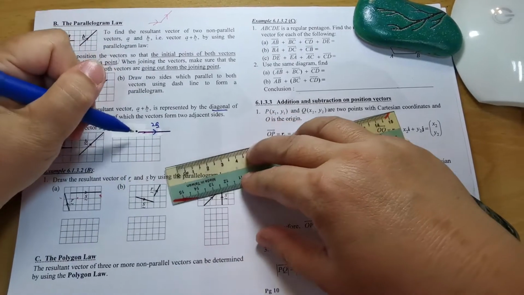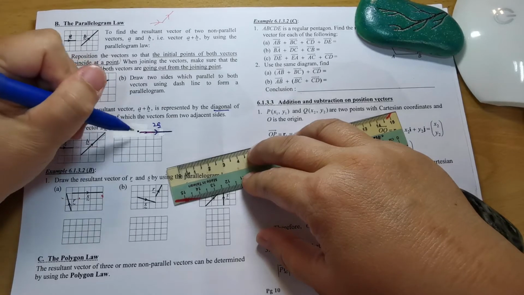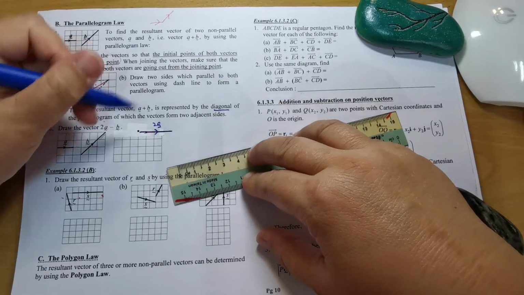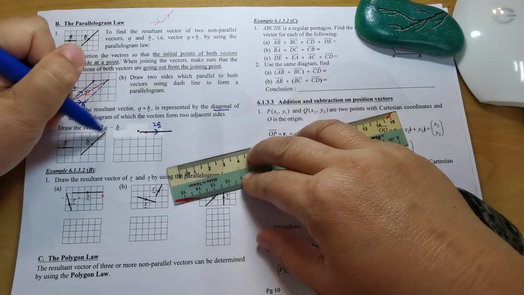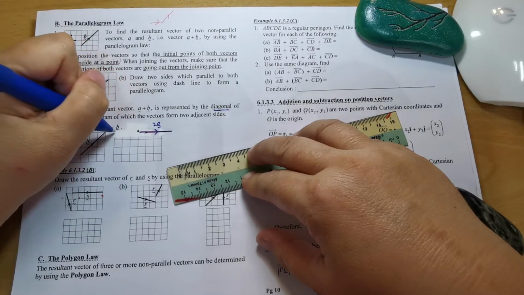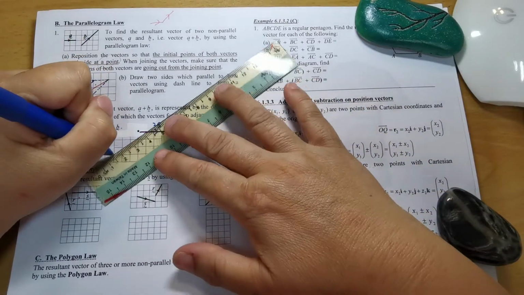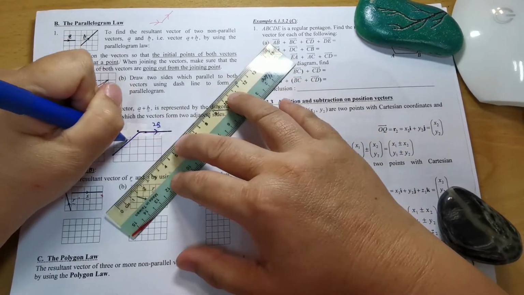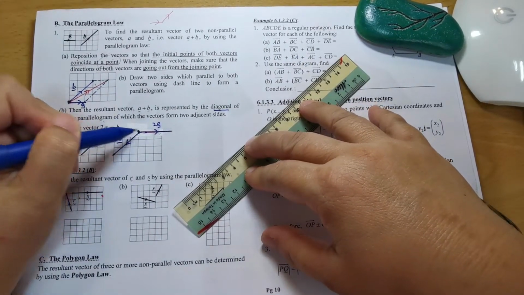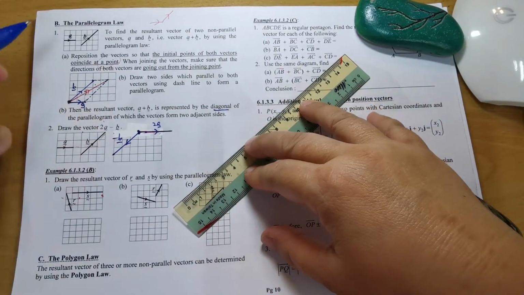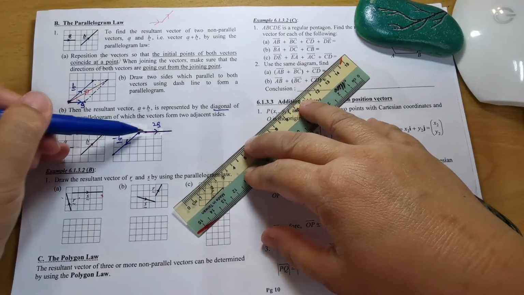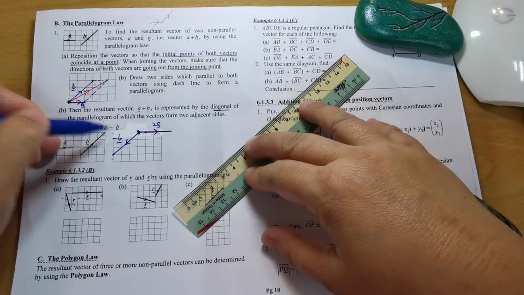Alright, then from the same point, I need to draw minus B. So B is going up, so minus B goes down from here. So 3: 1, 2, 3. So here. Okay, this is a negative B. So parallelogram law, remember, choose an initial point, so both vectors come out from the same point. Alright, so this is 2A, this is minus B.